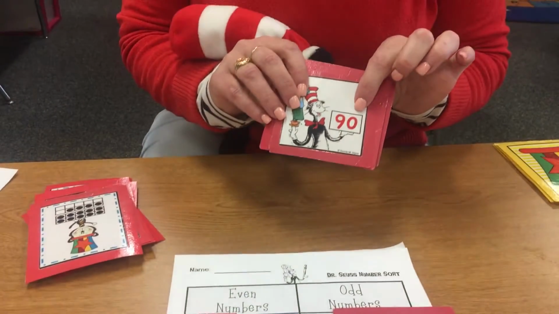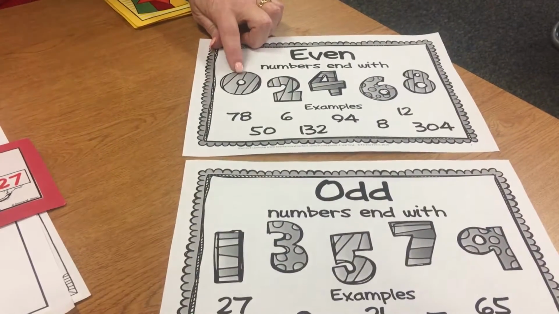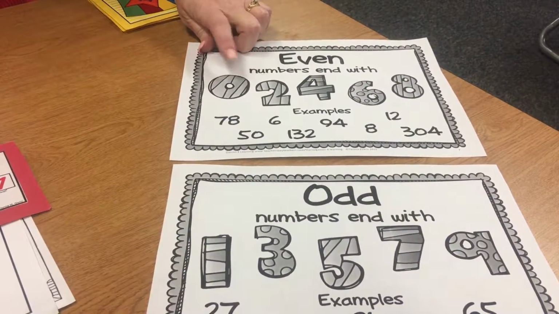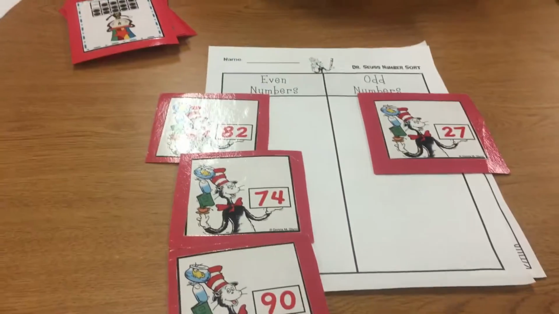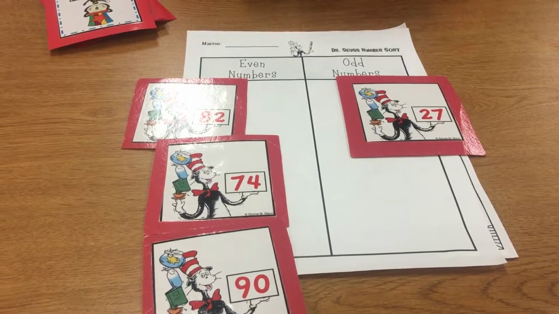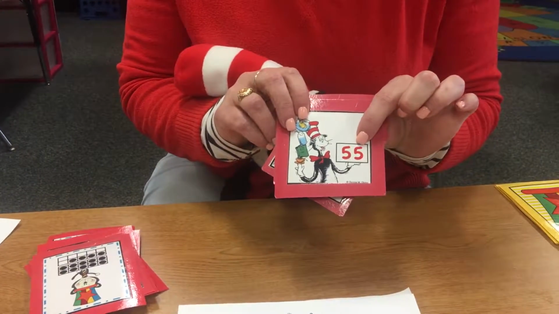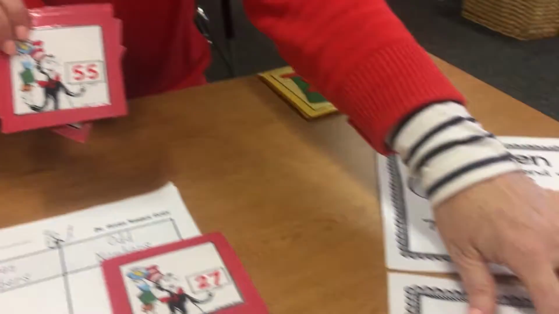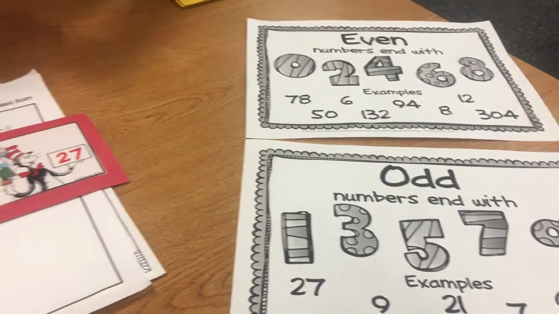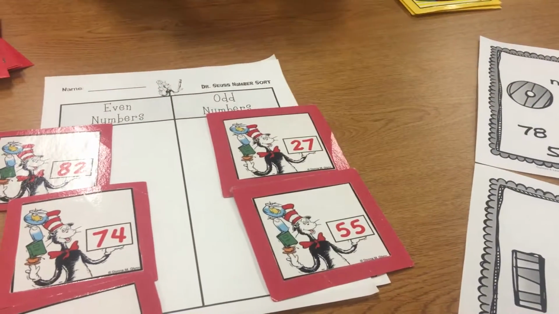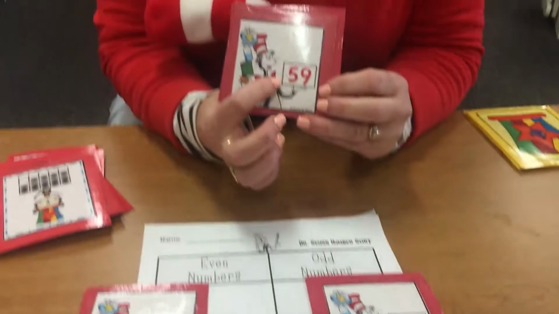And the next number is 90. Any number that ends in a 0 can be divided equally, so you're going to put any numbers that end in a 0 on the even side. Your next number is 55. 5 cannot be divided equally, so it is odd. So you're going to write 55 on the odd side. Now the rest of these, I'm going to have you see if you can do them.